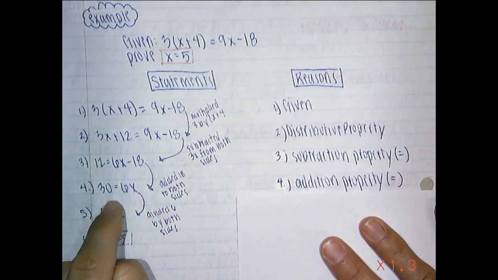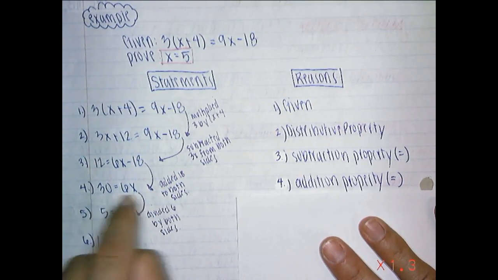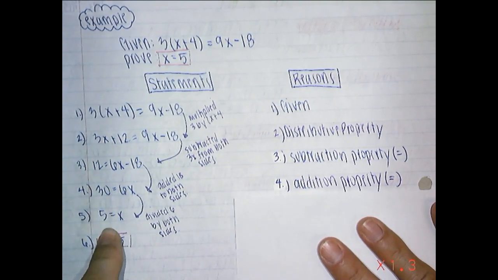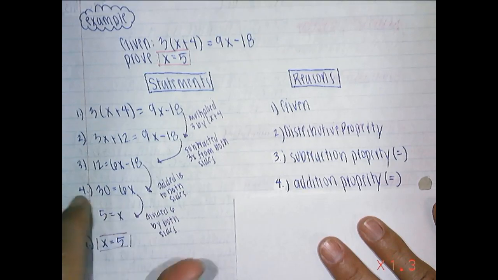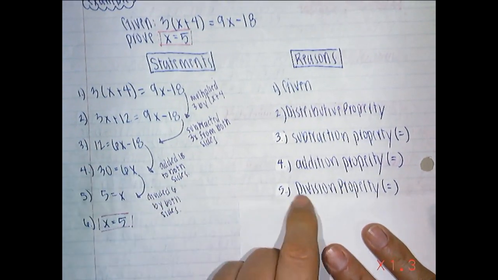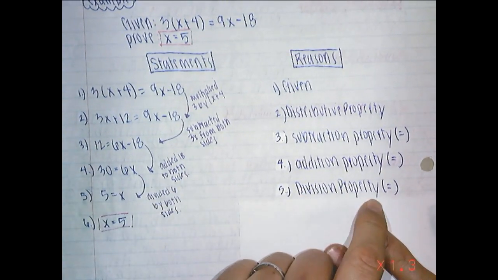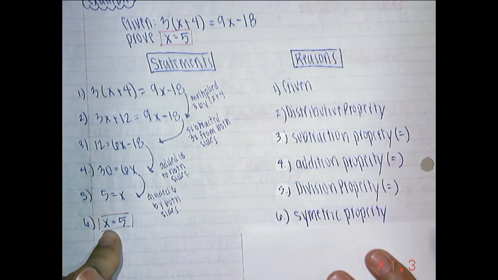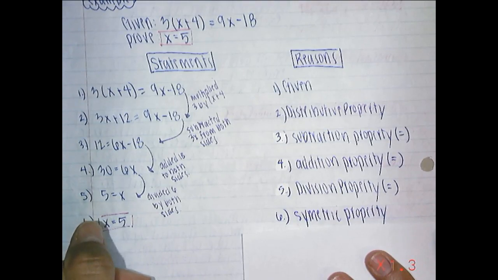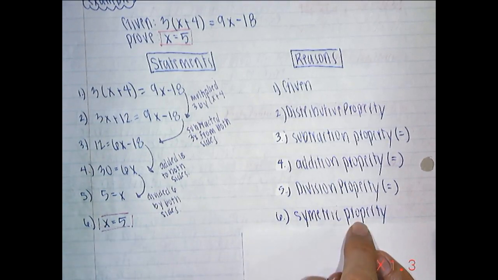Okay, so now I'm at 30 equals 6x, and I want to know how I got down to 5 equals x. Well, I divided both sides by 6. Divide by 6, divide by 6. Because I divided, it's the division property of equality. And then I have 5 equals x. Well, I end up with x equals 5. I just flipped it around, right? And when we flip it around like that, we call that the symmetric property.